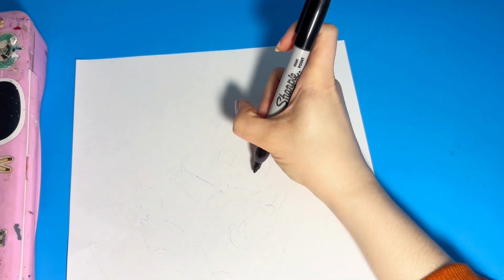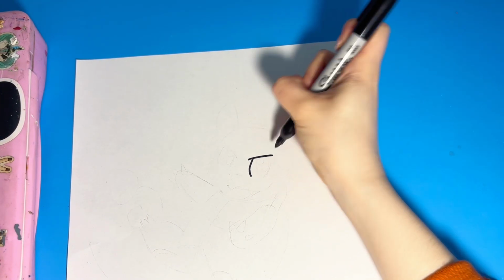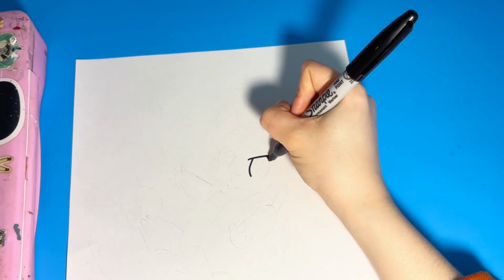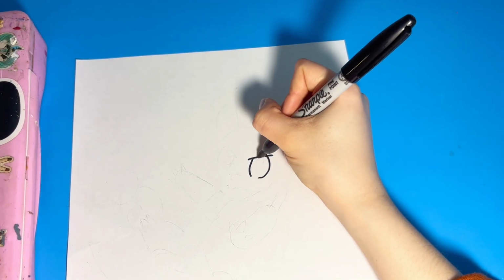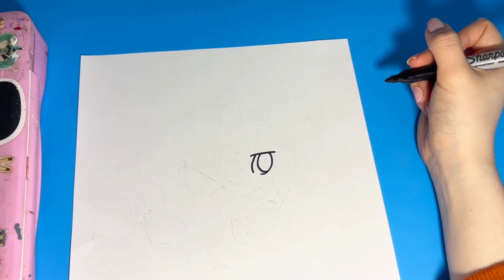Alright guys, so we drew Squirtle on this channel before. Now we're going to draw his evolution. So we're going to draw Wartortle. So this is going to be a little bit more detailed than Squirtle. So we're going to start with his eyes.